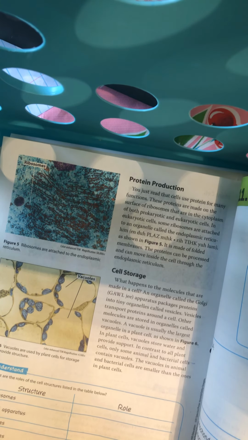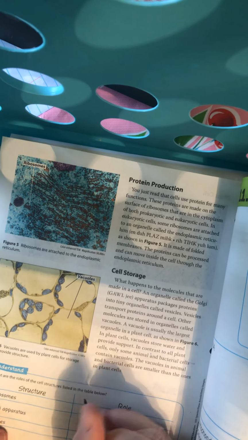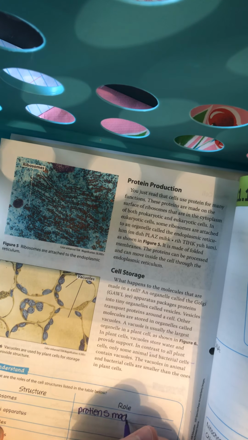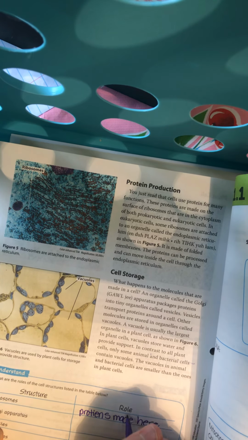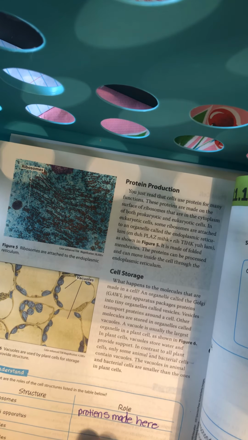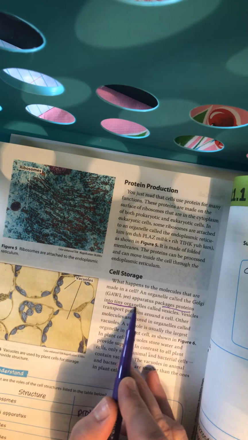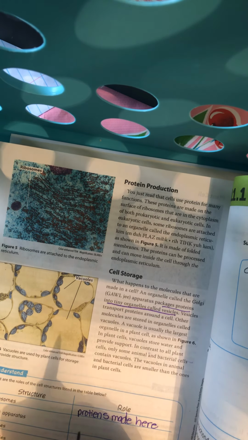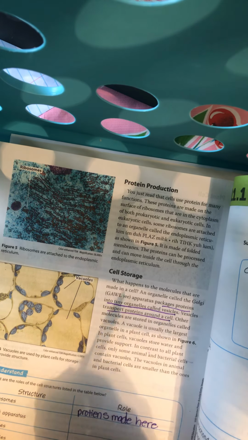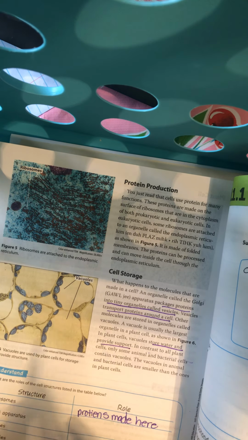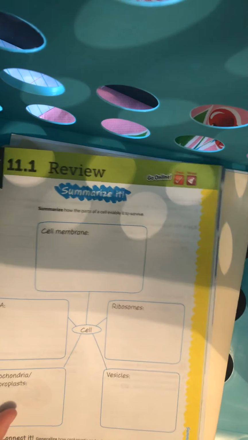Proteins are made from ribosomes. Proteins made here. Okay, and then you can look up your Golgi apparatus, your vesicles, and your vacuoles. Your Golgi apparatus is right here. It packages proteins into tiny organelles called vesicles. Vesicles transport proteins around a cell, and the vacuole stores water and provides support. So easy breezy. Okay, it's kind of just like doing a hashtag but more structured.